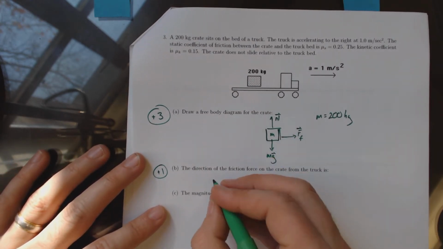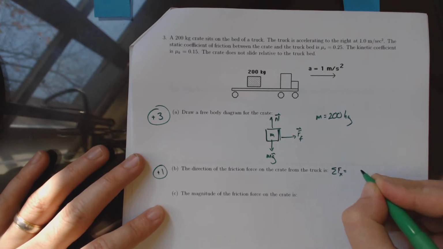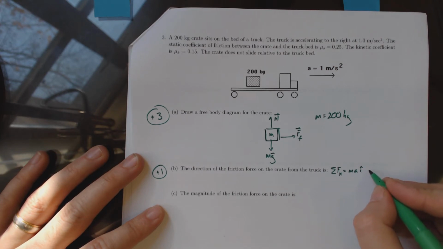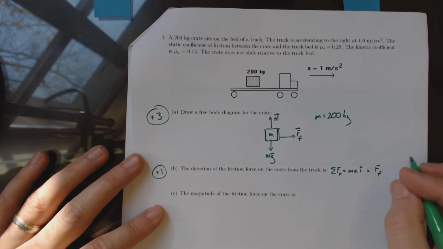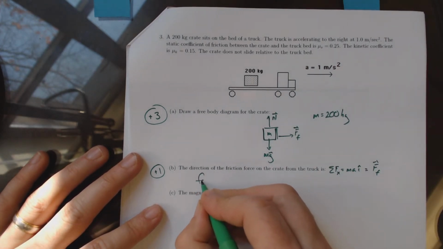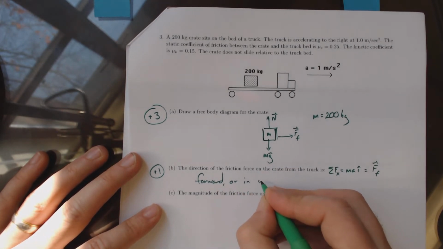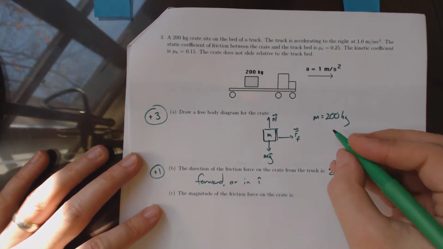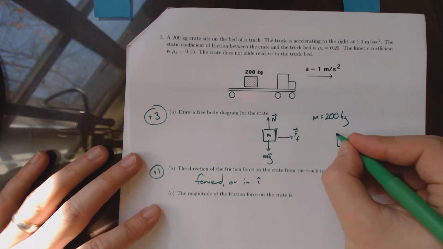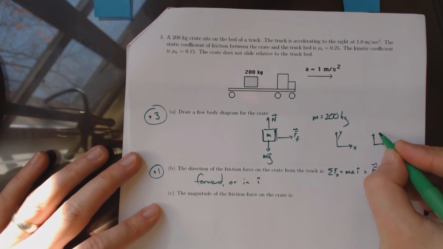So the way I reasoned it here was the sum of the forces in the x direction is equal to ma i-hat, and that's equal to the force of friction. So the force of friction must be in the i-hat direction. So I'd say forward, or in the i-hat direction. If I say in the i-hat direction, I have to define what I mean by the i-hat direction. So if this is x and that's y, that nails that down, or I could draw i-hat and j-hat.